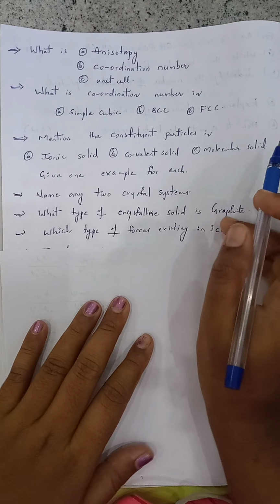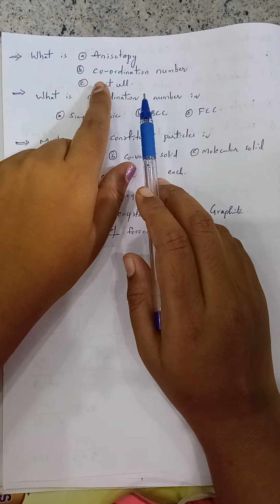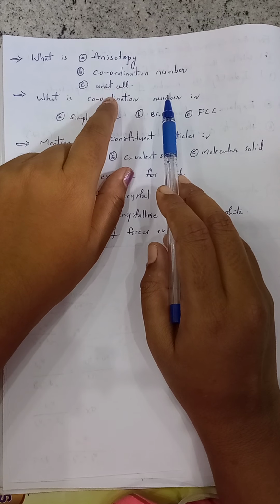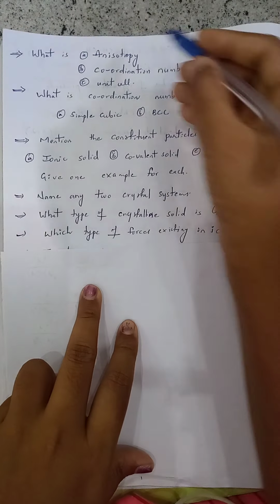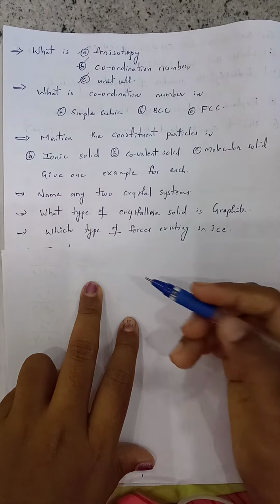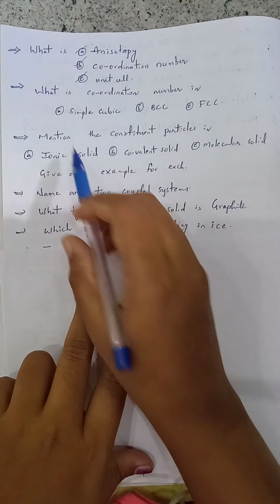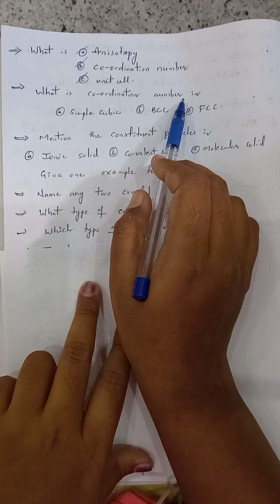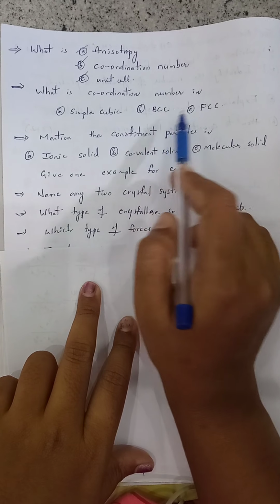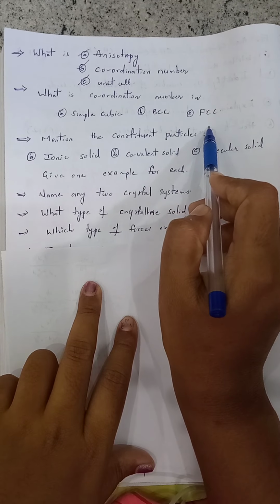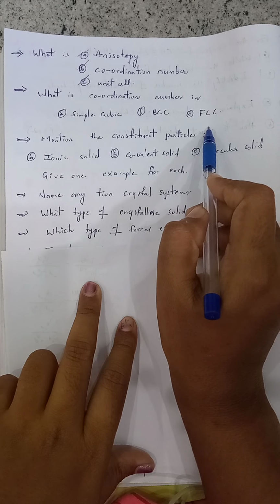And next important questions are: what is anisotropy, what is coordination number and what is unit cell. So these three are the important definition questions, either for 1 mark or for 2 marks. Next one, what is the coordination number in simple cubic, BCC and FCC. That is also important for either 1 mark or 2 marks.